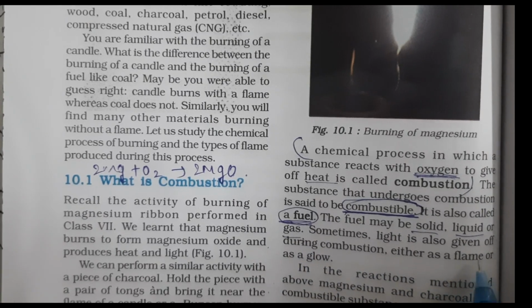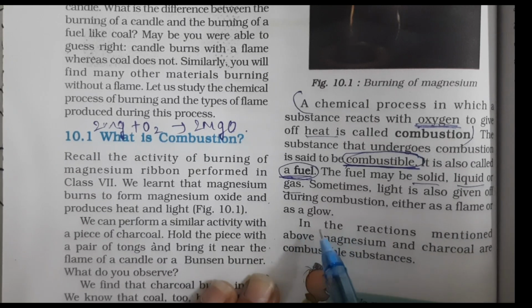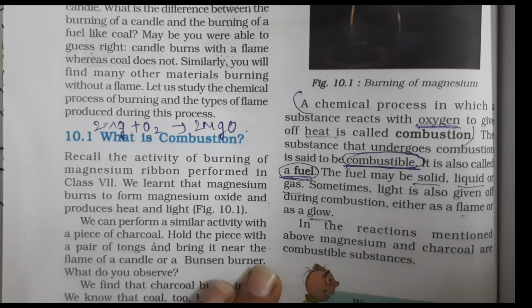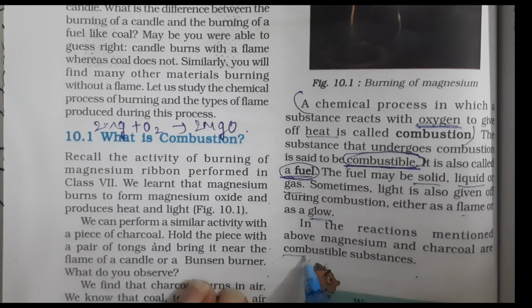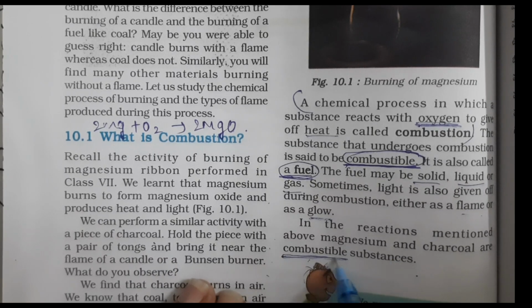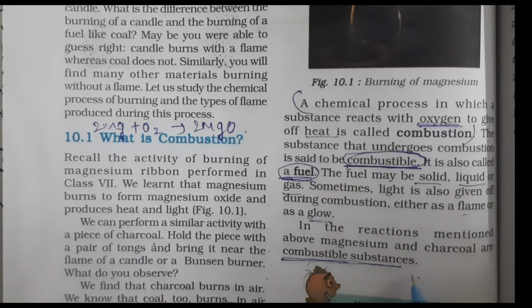Sometimes light is also given off during combustion, either as a flame or as a glow. So sometimes it may be a low glow or it can be a flame. In the reaction mentioned above, magnesium and charcoal are combustible substances as they burn and produce heat and light, and carbon dioxide in the case of charcoal, but in the case of magnesium, magnesium oxide is produced. As they are giving heat and light and undergoing combustion, they are called combustible substances.